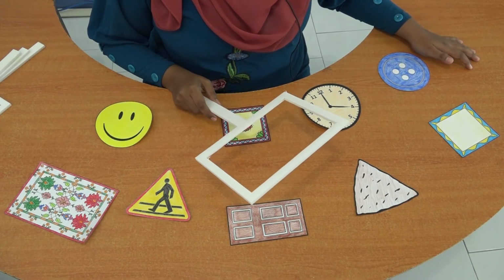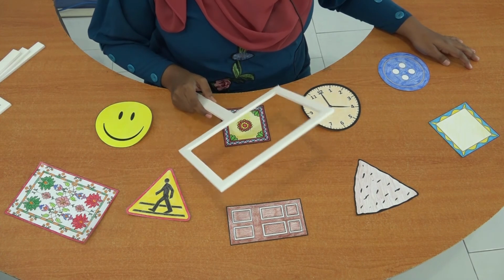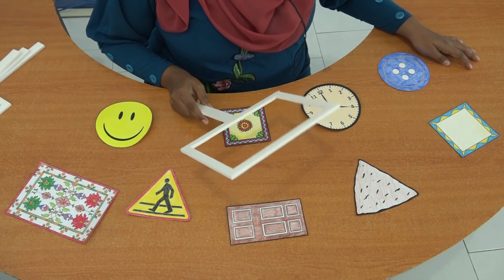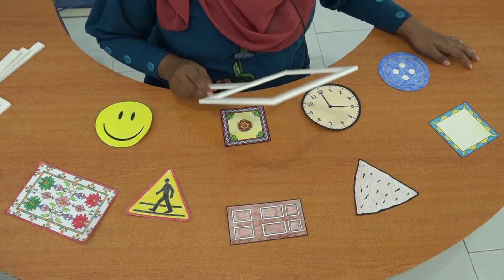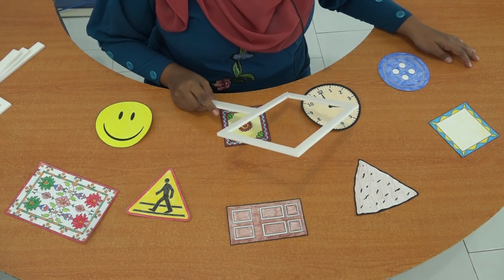Which shape is this, students? A square. So this shape detector will detect all the objects that have square shapes. And so do these other shape detectors. We have a circle, a triangle and a rectangle. So let's begin detecting these shapes. Make sure that you detect the shapes with me, okay?